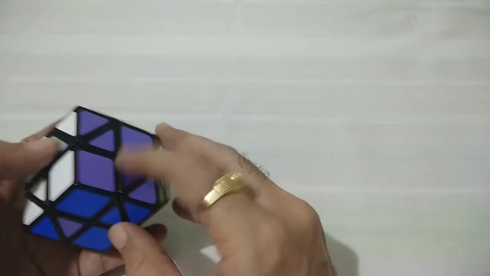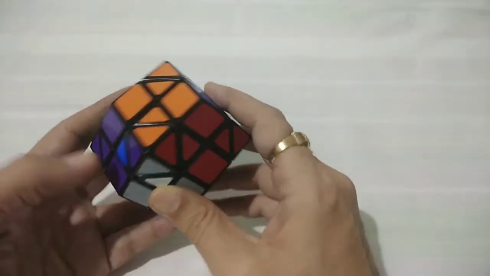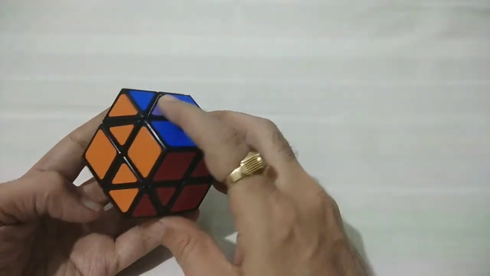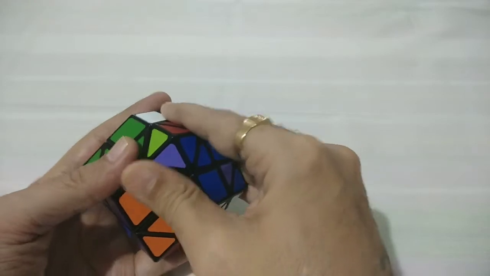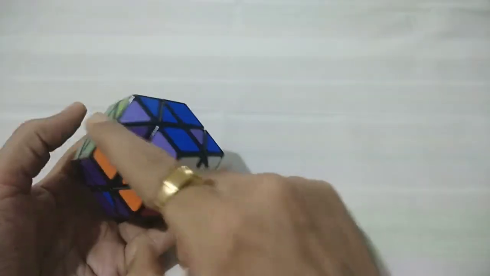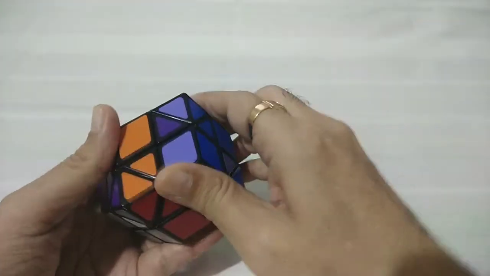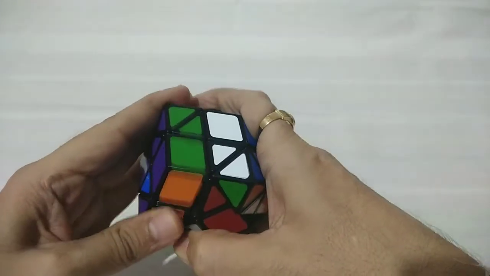Now we are left with 1 2 3 4 5. Okay, so now we have these two which we can replace, but first we'll have to replace it with this blue so that this will be swapped, and once again we'll have to do it.